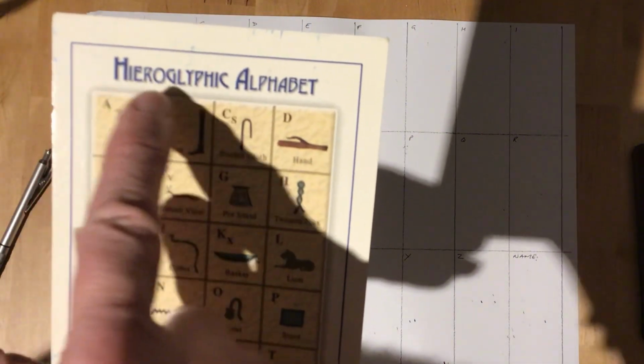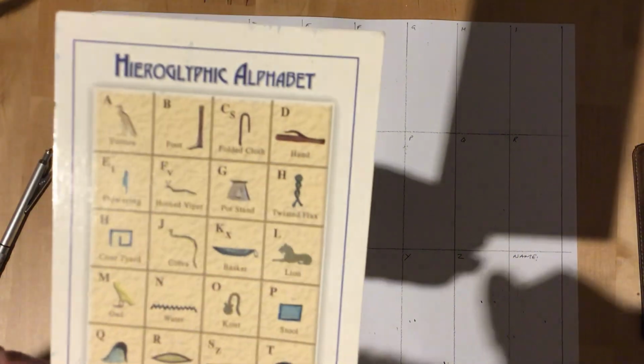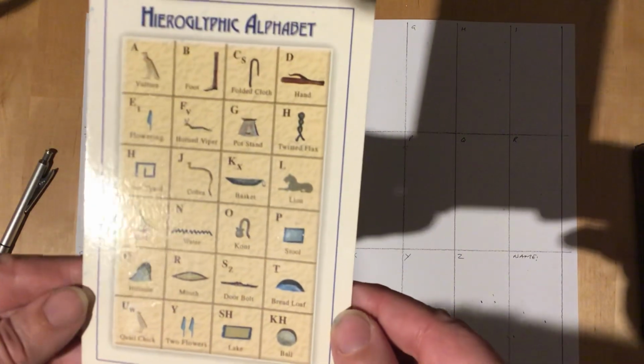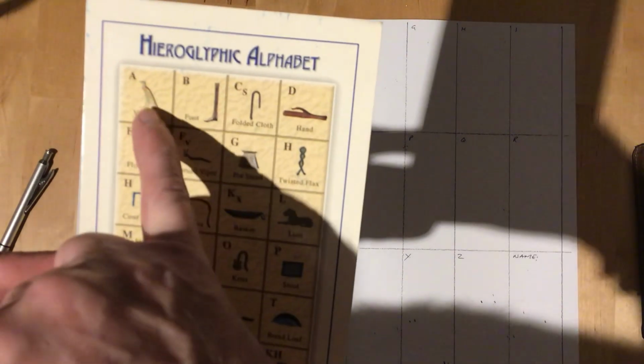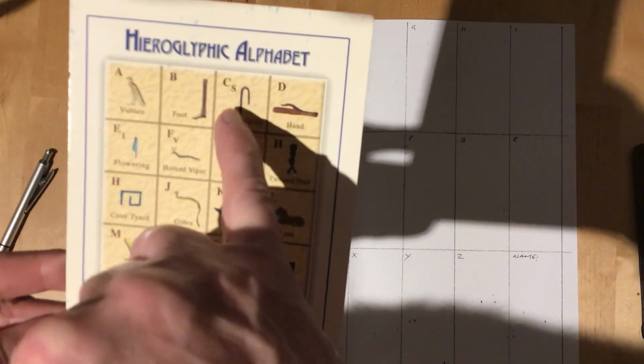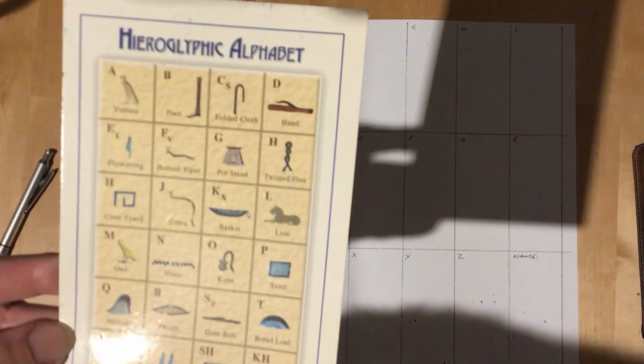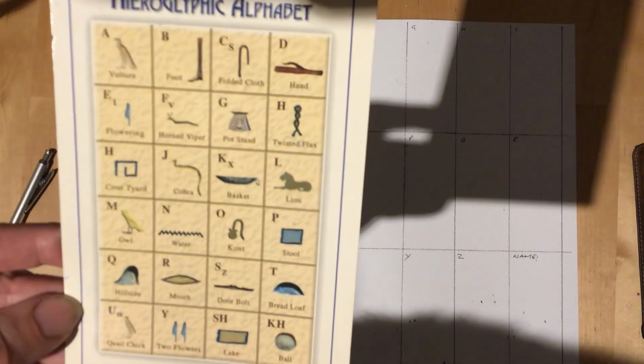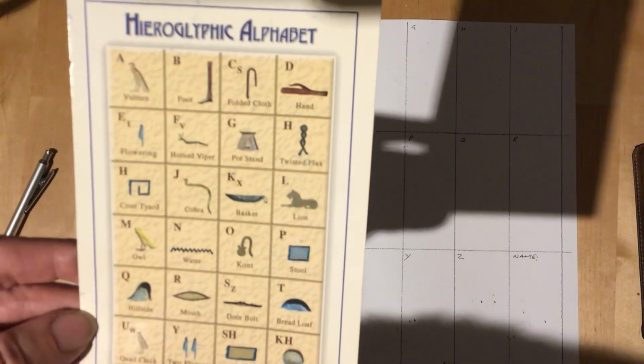Okay, so we have here a hieroglyphic alphabet, and these little images all stand for different letters of our alphabet, and this was worked out because of the French.